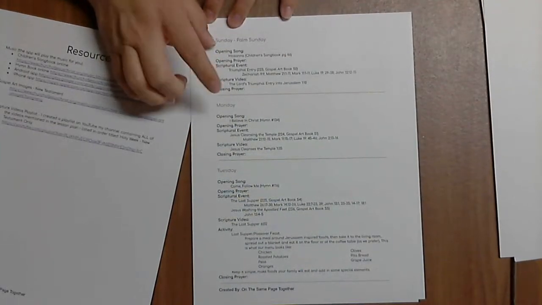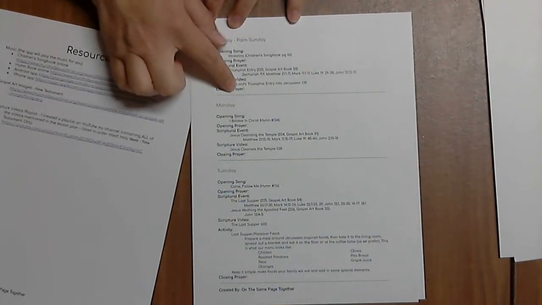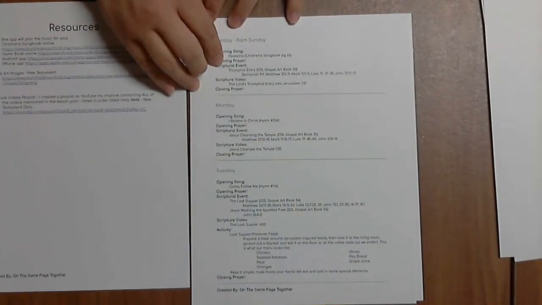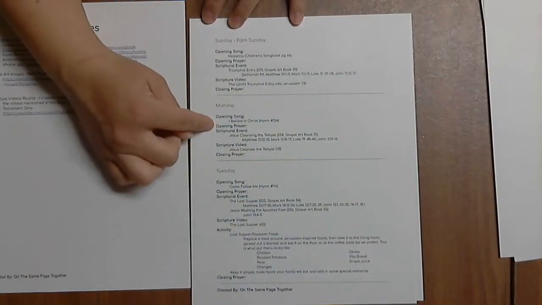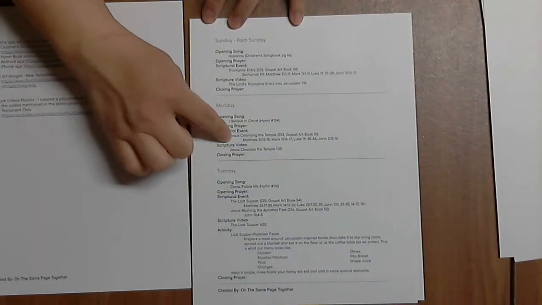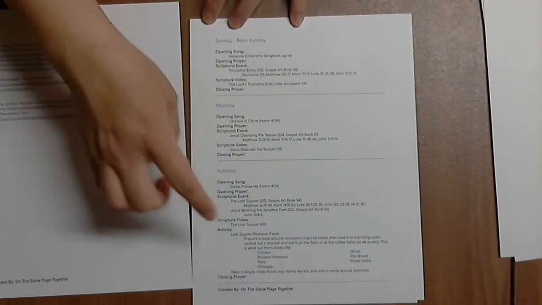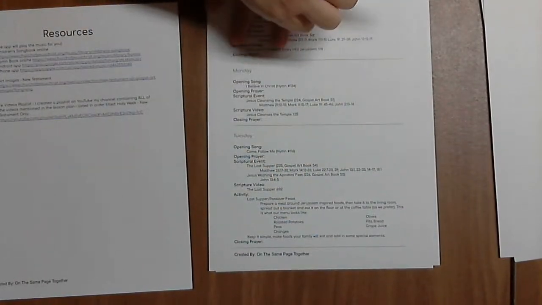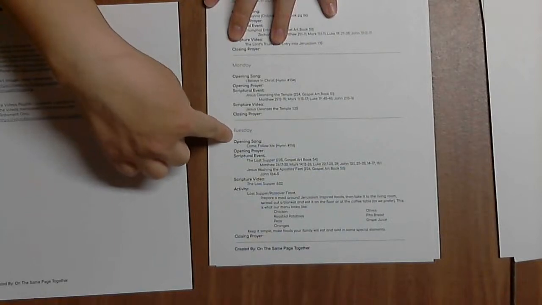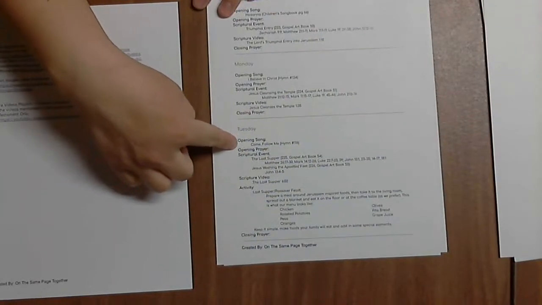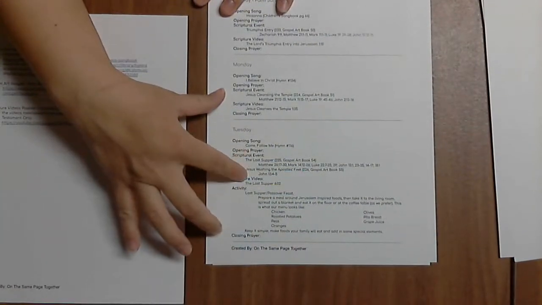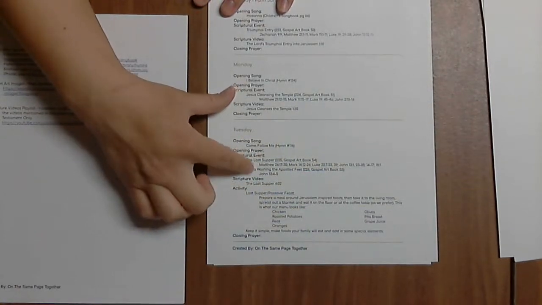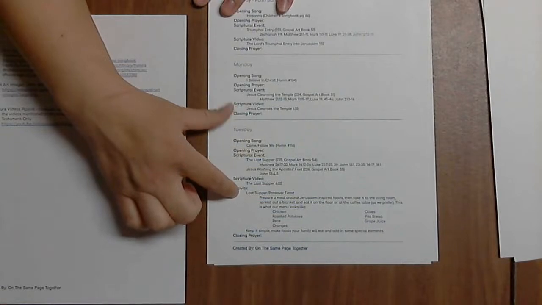And then you have the scripture video and the playlist I created to just visually tie it all together, because that's something that really works for my family. We just follow that same layout: opening song, opening prayer, scriptural event, scripture video. And then on Tuesday, which is Monday for the Book of Mormon version, when we do the Last Supper, we do the same layout. We have a couple of pictures, stories, then a video that has both of those stories in it. And then we have an activity.